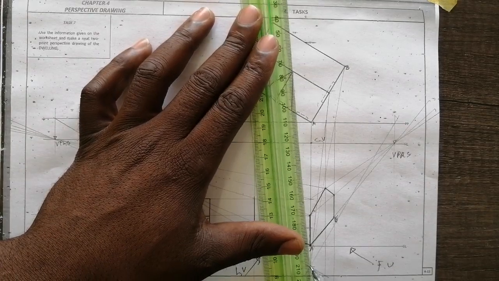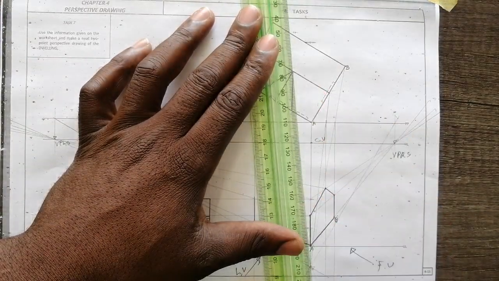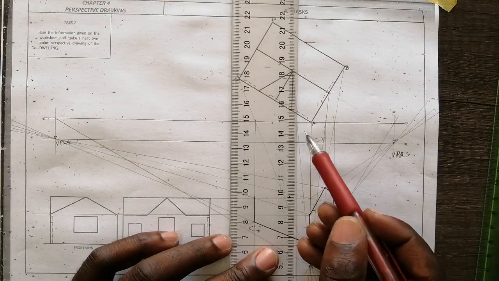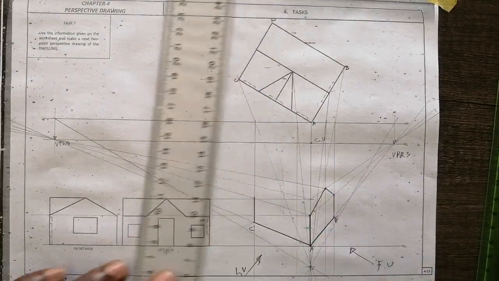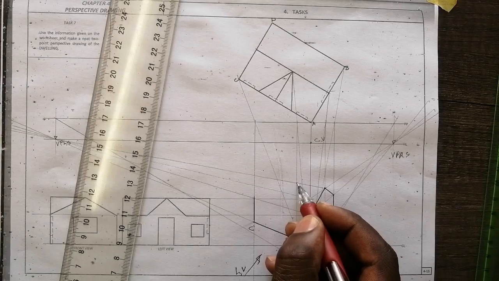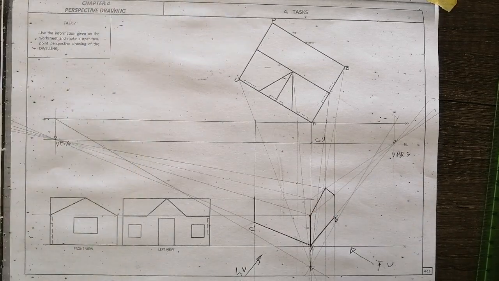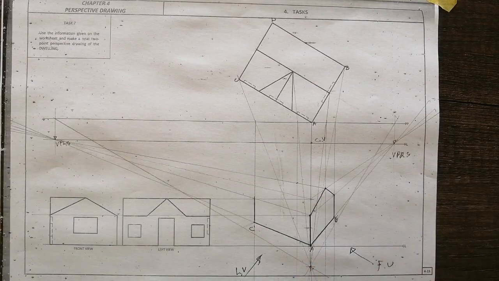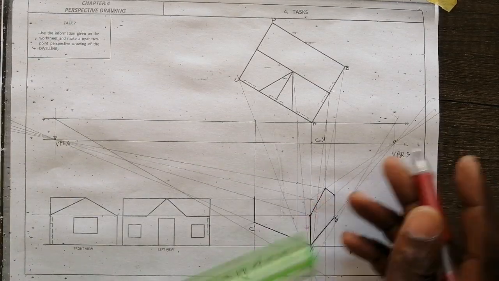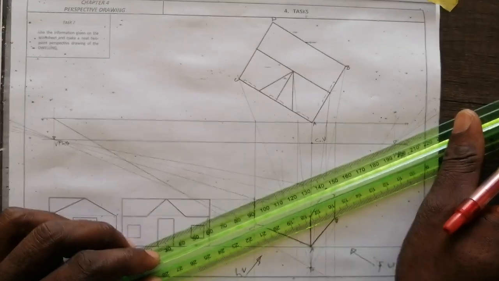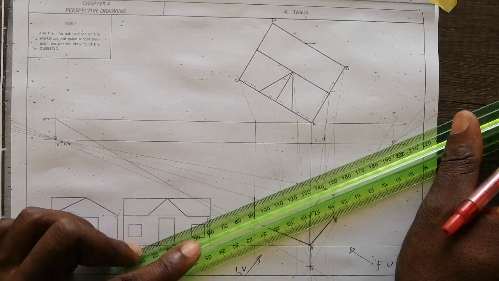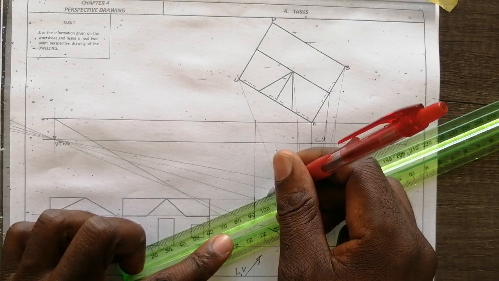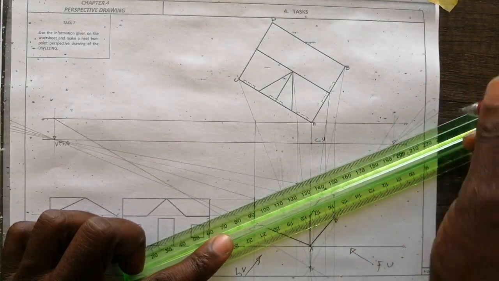There it goes. Take this point. From there, go vertically down. So which means it's right there. You understand. And take this point, sorry, to the vanishing point of your right hand side. That goes, and further extend it just a little bit.